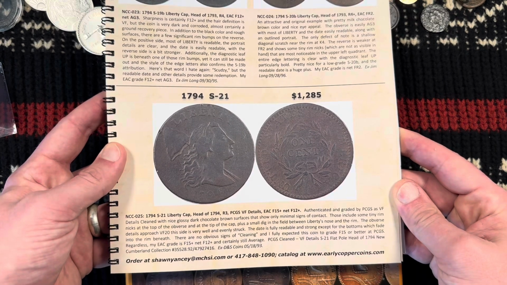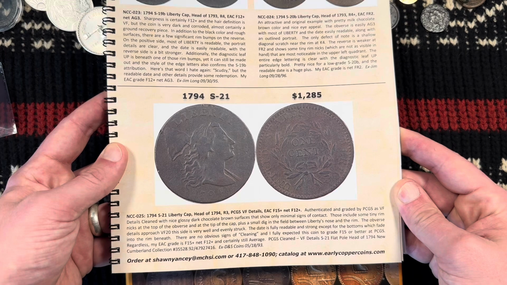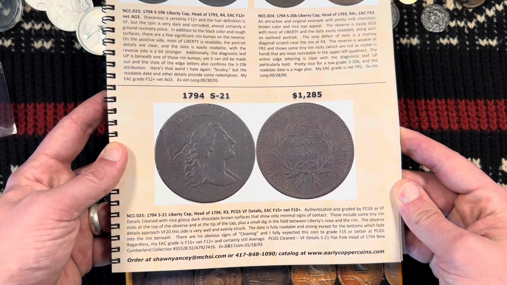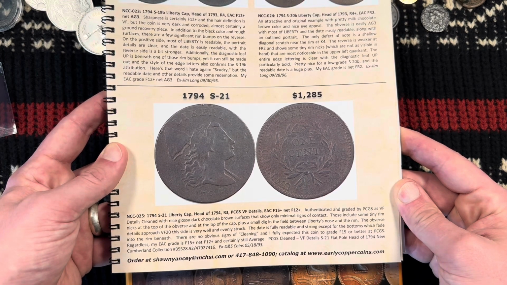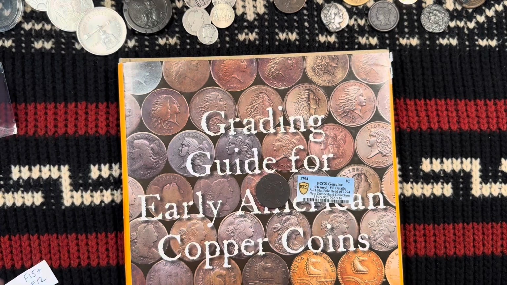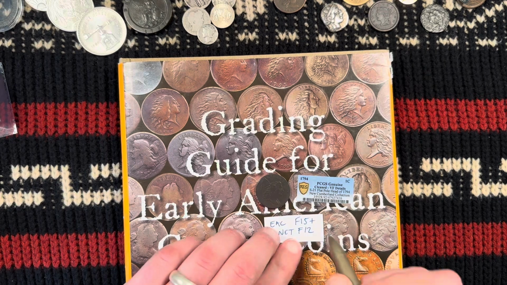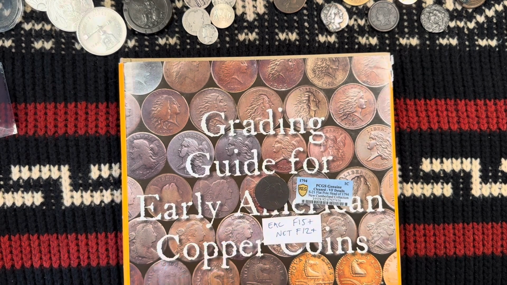Tiny nicks here and there. Ding in the fields. Details approach, very fine 20. It's very well evenly struck. But I agree with Sean in calling this one an EAC 15 plus, but net it down to a fine 12 plus. So we'll take a quick look at this one.